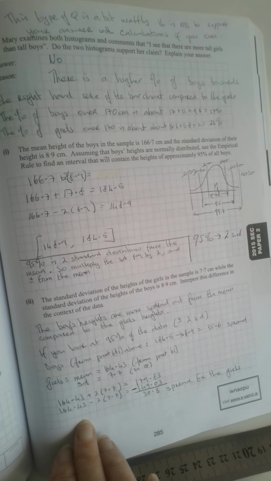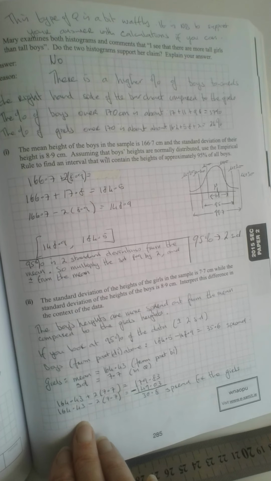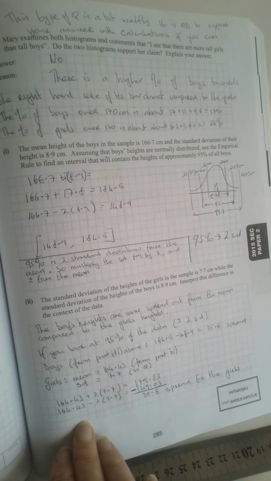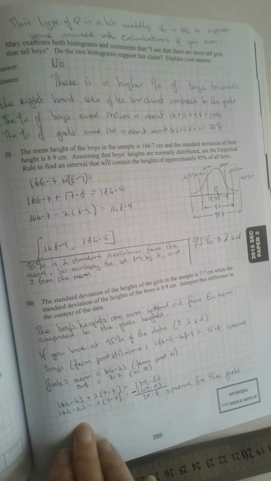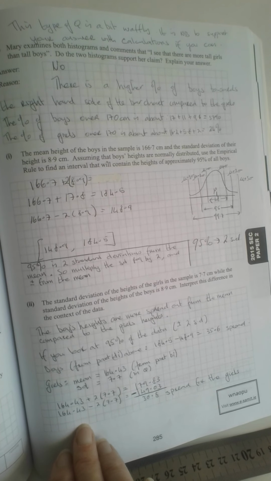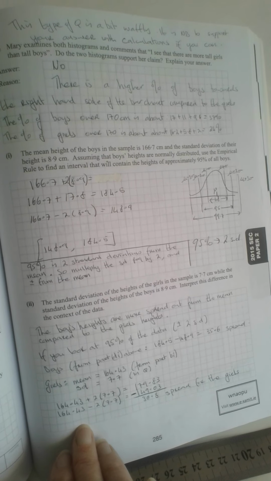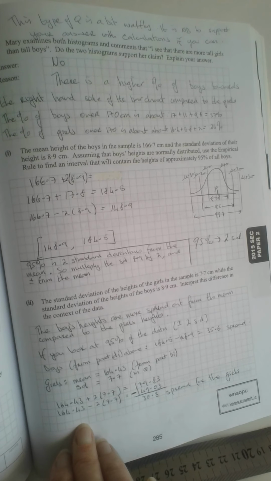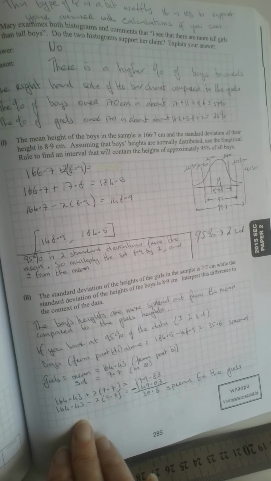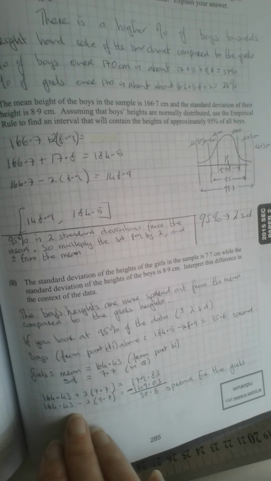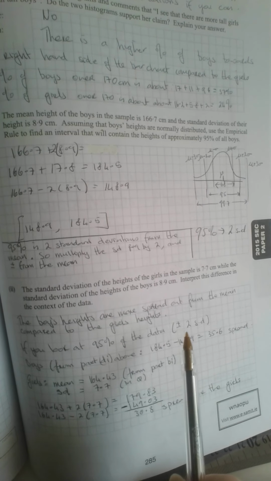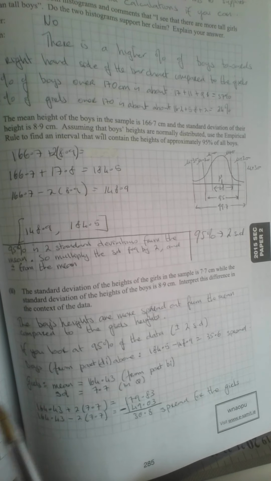So can you see the boys have got a standard deviation of 8.9, which is a bigger number than 7.7. That would indicate that the boys' heights, the highest and the lowest, are further away from the mean than the girls' heights, which has got a lower standard deviation. So the boys' heights are more spread out from the mean compared to the girls' heights. So I went in and I looked at 95% of the data, which is plus and minus 2 standard deviations.